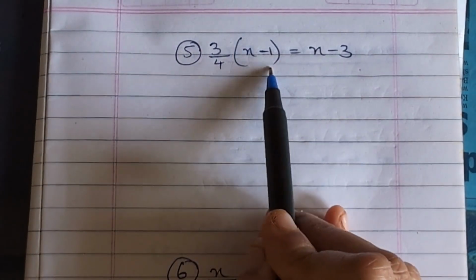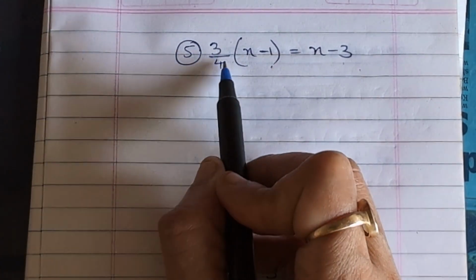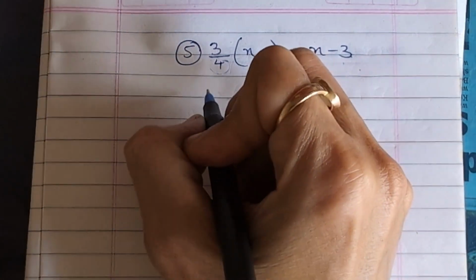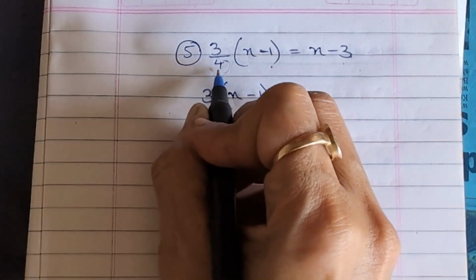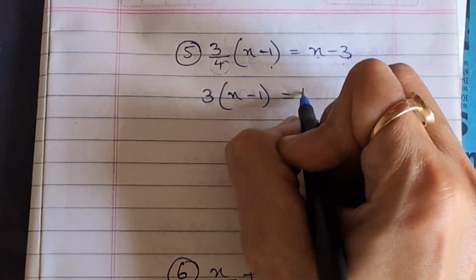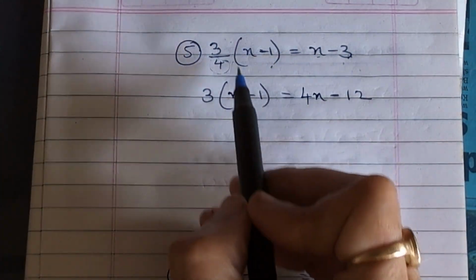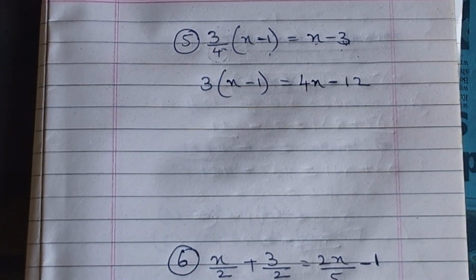Next question, 3 by 4 into x minus 1 equal to x minus 3. Now this is similar to the previous question. We will first eliminate this 4. So multiply this equation by 4. So we have 3 into x minus 1 equal to 4 into x minus 3. So 4x minus 4 into 3, 12. So what we have done? We have multiplied this entire equation by 4.